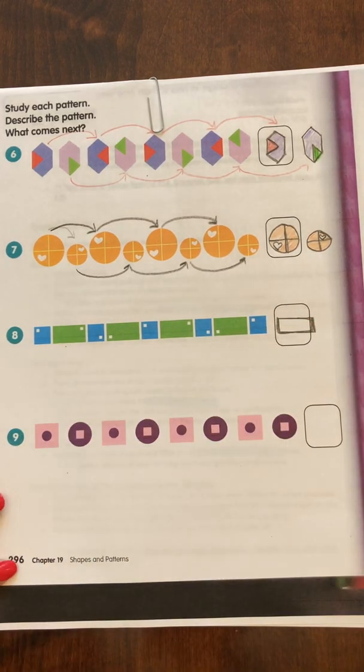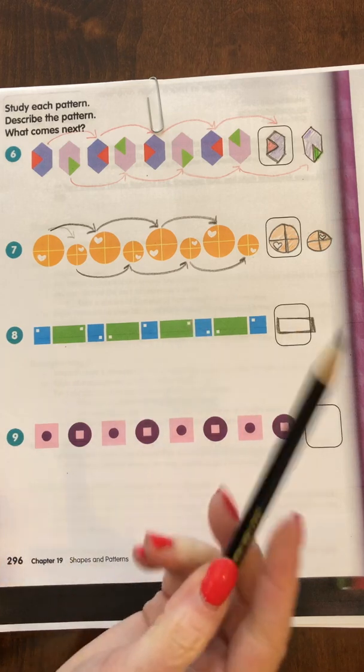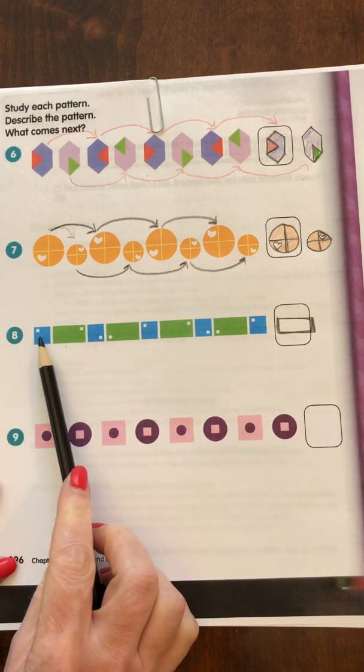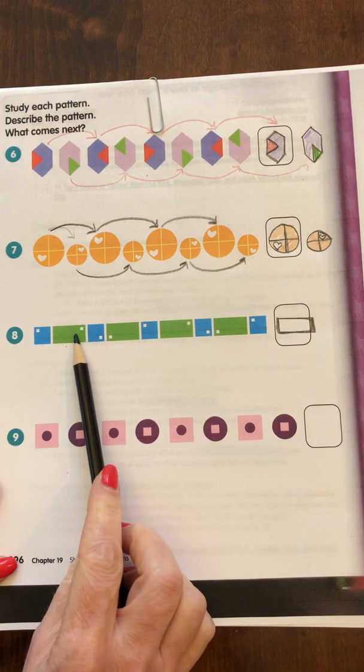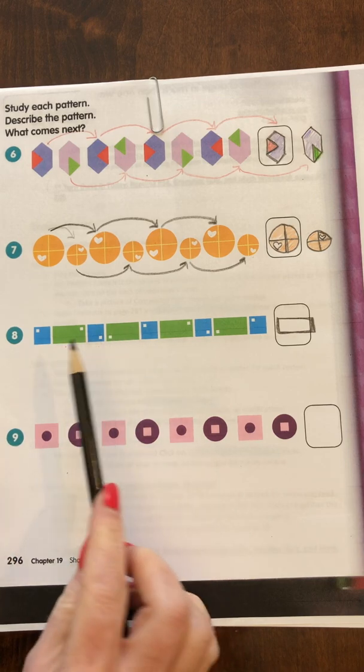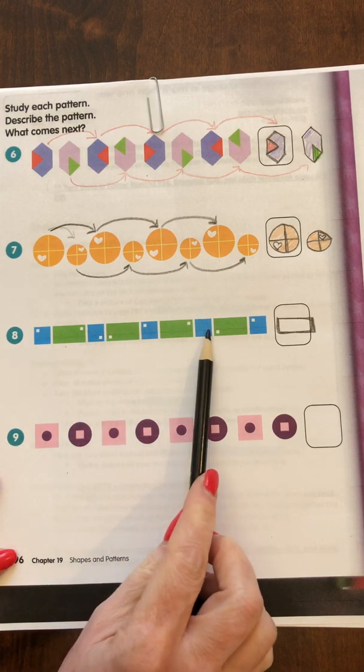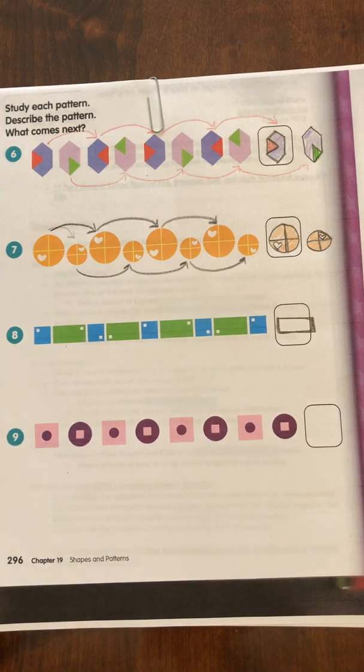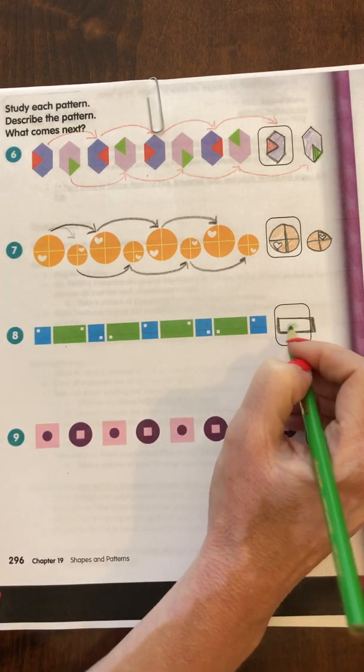Okay, rectangle. I have a rectangle. Now we'll just figure out what color that rectangle is going to be. Well, all the rectangles are what color? They're all green. Blue, green, blue, green, blue, green. And it's a rectangle, so it's a green rectangle. Well, that's easy, so I'm going to put a little green in the middle so I remember that.